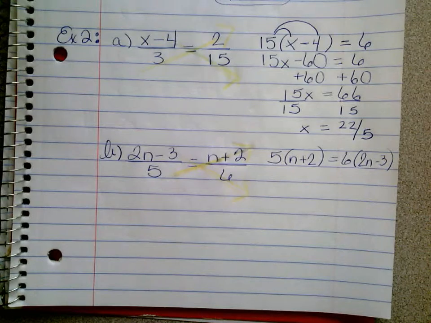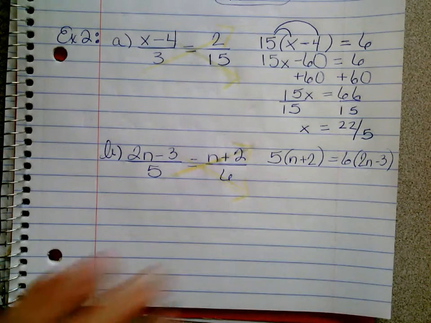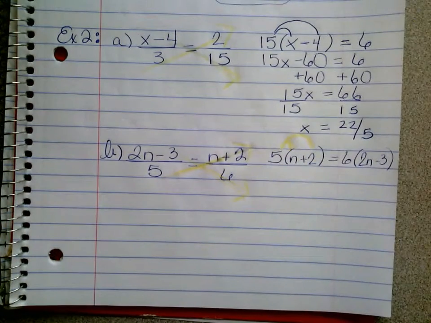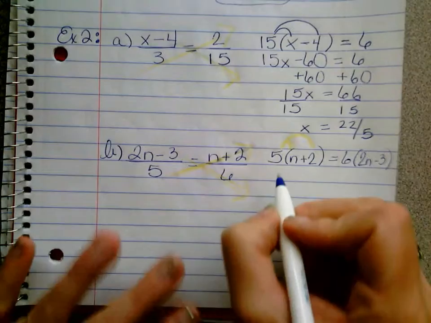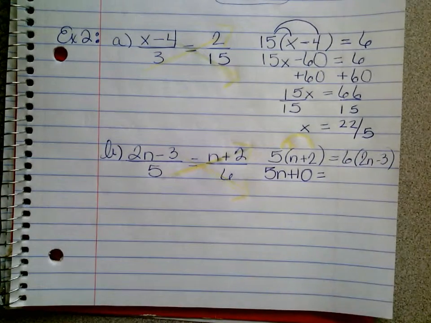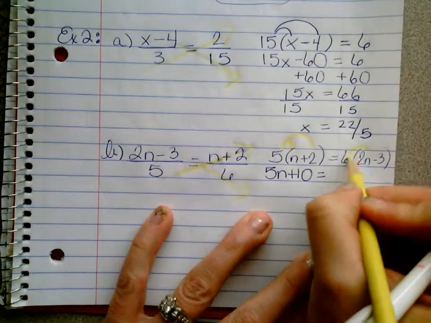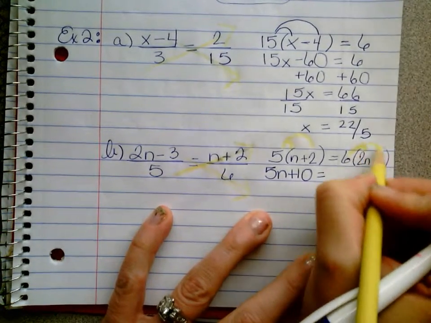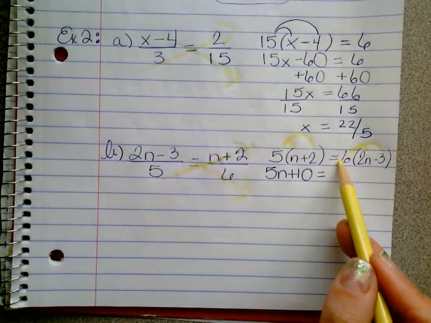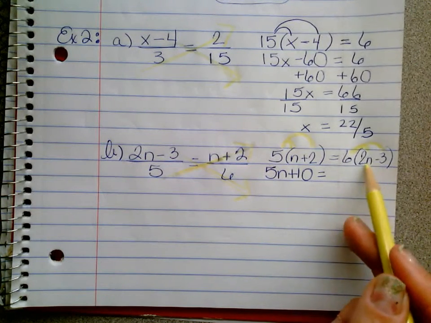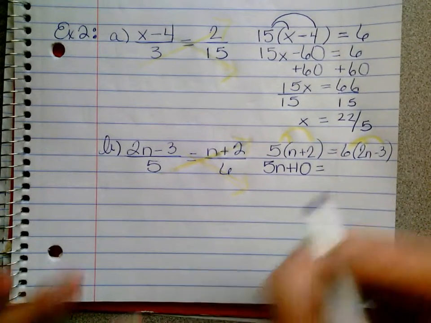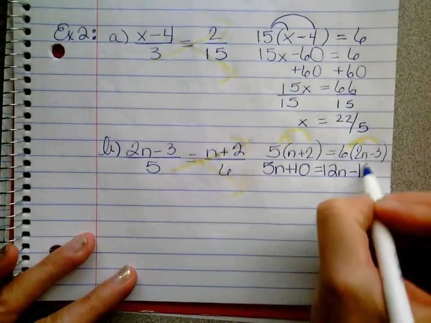Everybody good? Let's distribute, shall we? 5n plus 10 is equal to, you must distribute it over both pieces. If there was one error that I still keep seeing, it's this. When you are multiplying a number or anything here by something that is a binomial, both pieces are receiving that multiplication. 12n minus 18.